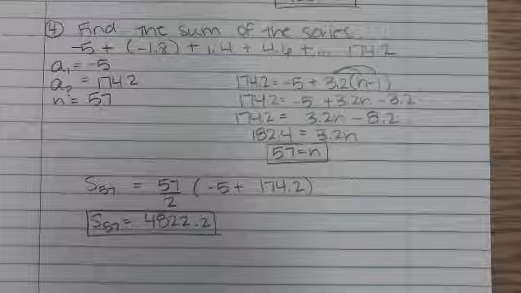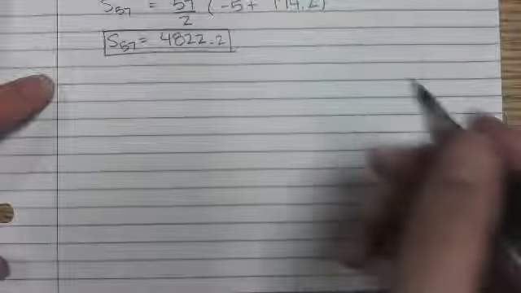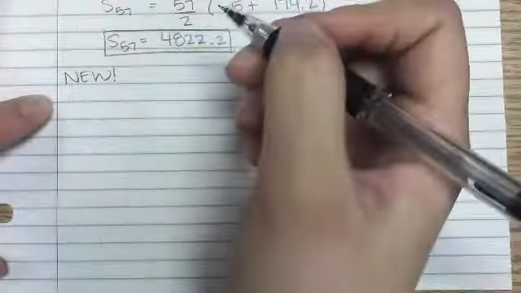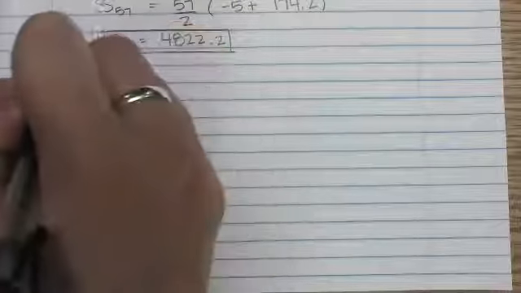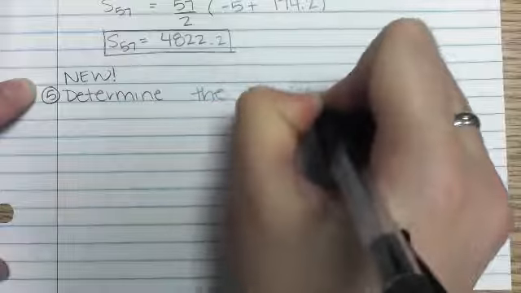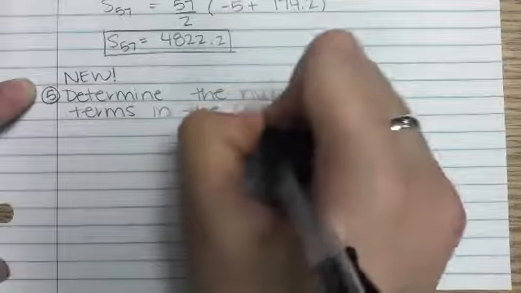Okay. And then probably this is the one that is new, so maybe write that in your notes, new. So this one, they're going to say determine the number of terms in the series. And then they're going to give you a series.